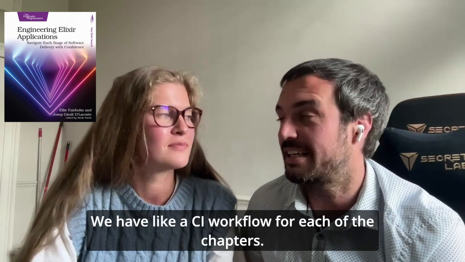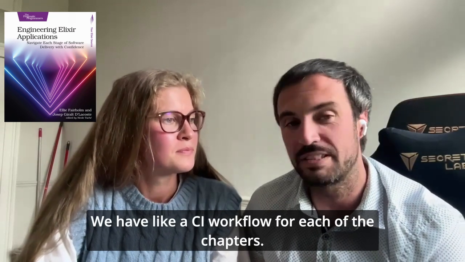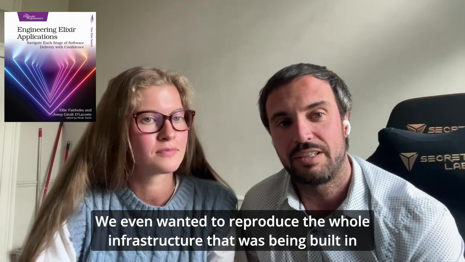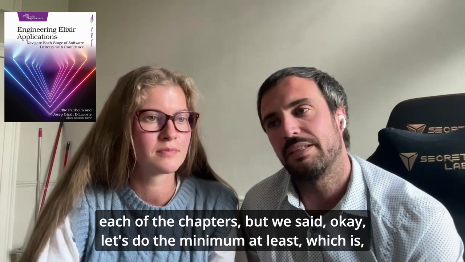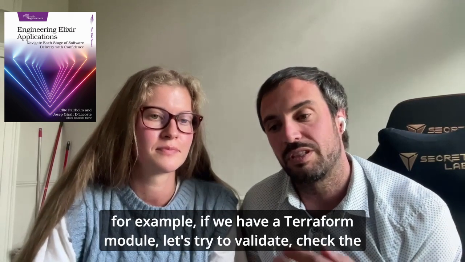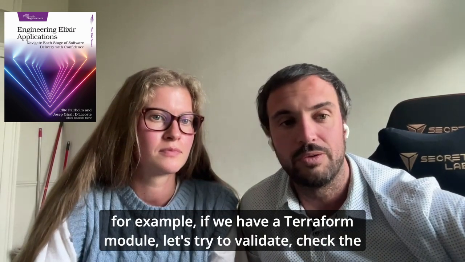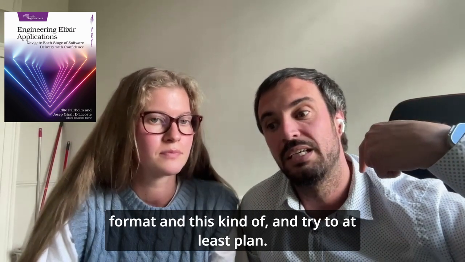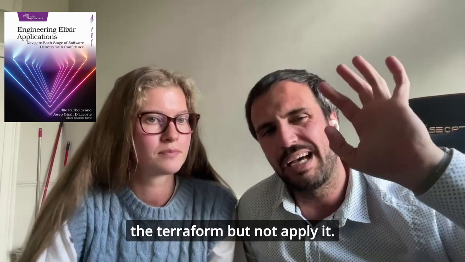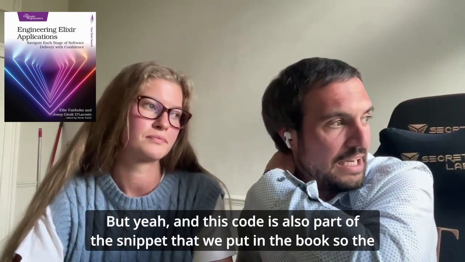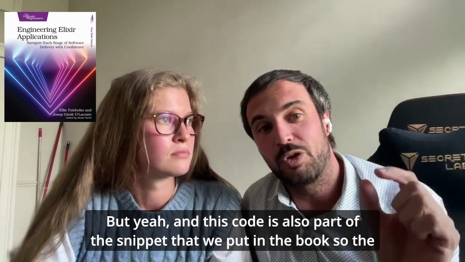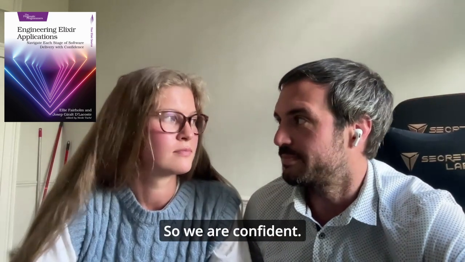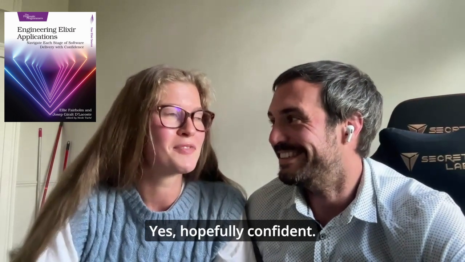We have a CI workflow for each of the chapters, no? Mm-hmm. Yeah, we even wanted to reproduce the whole infrastructure that was being built in each of the chapters, but we said, okay, let's do the minimum at least, which is, for example, if we have a Terraform module, let's validate it, check the format, and at least plan the Terraform, but not apply it, no? Mm-hmm. And this code base is also part of the snippets that we include in the book, so the book is tested, no? So we are confident. Yes, hopefully confident.